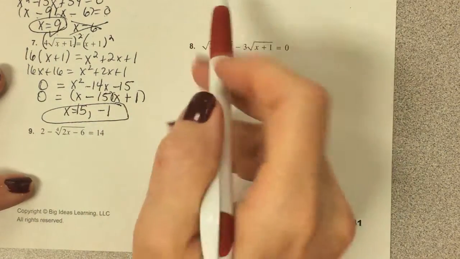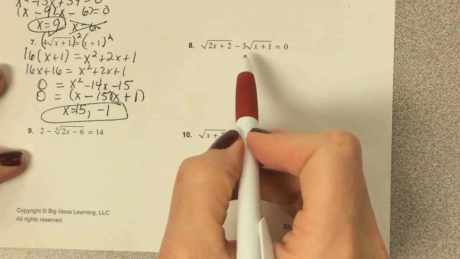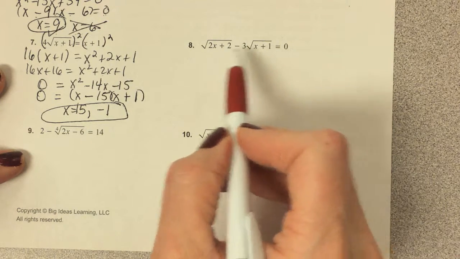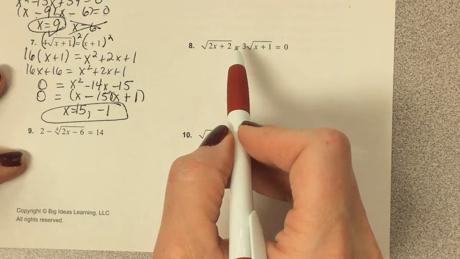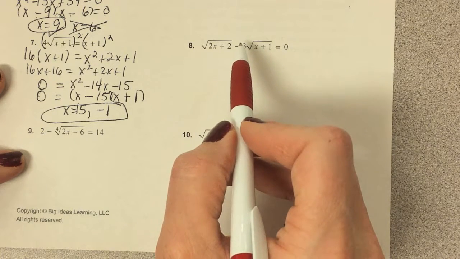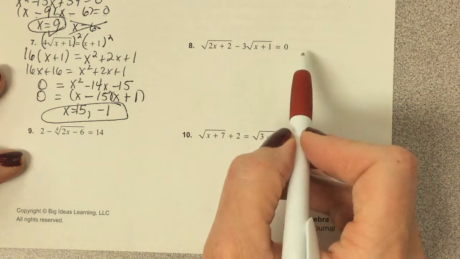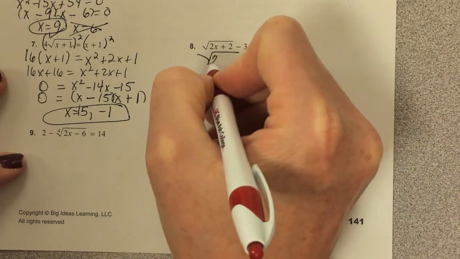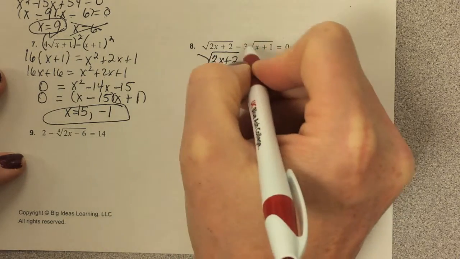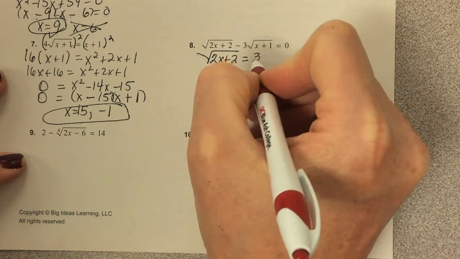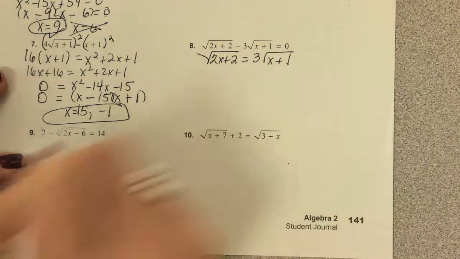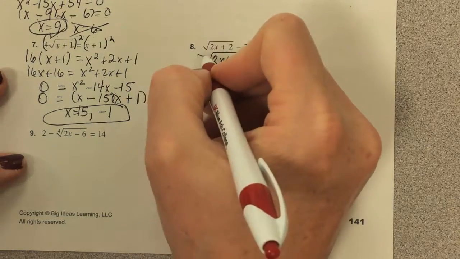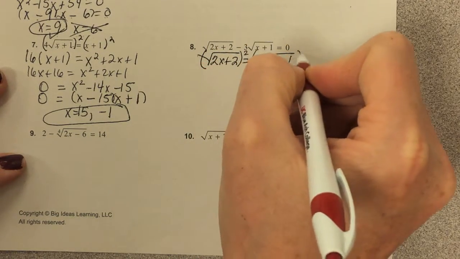All right, let's try this one. What do you think we'd want to do first here? We don't want to square both sides right now. It's going to be really tough to do, so what should we do? We want to take this over to the other side, guys. Just take that over. So we would have the square root of 2x plus 2. If I take this over to the other side, it's going to be plus 3, rather, radical x plus 1. Now I can square both sides.